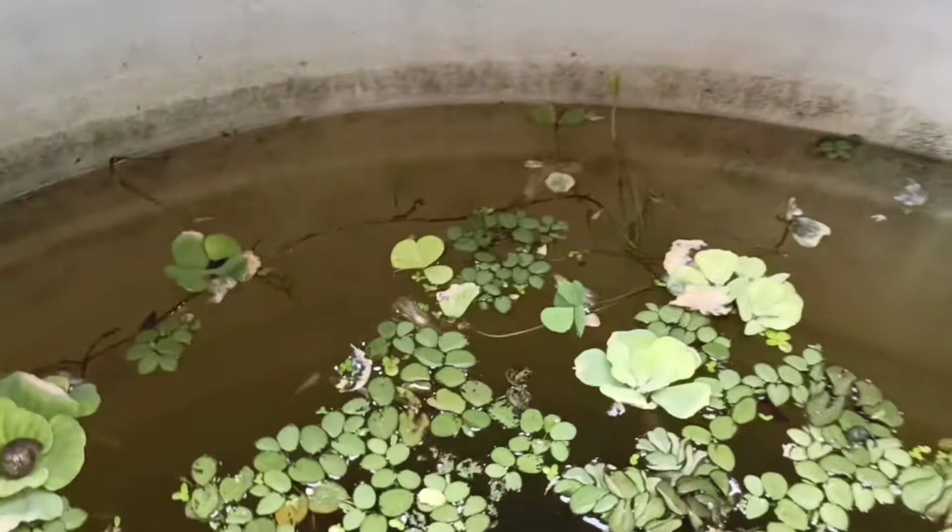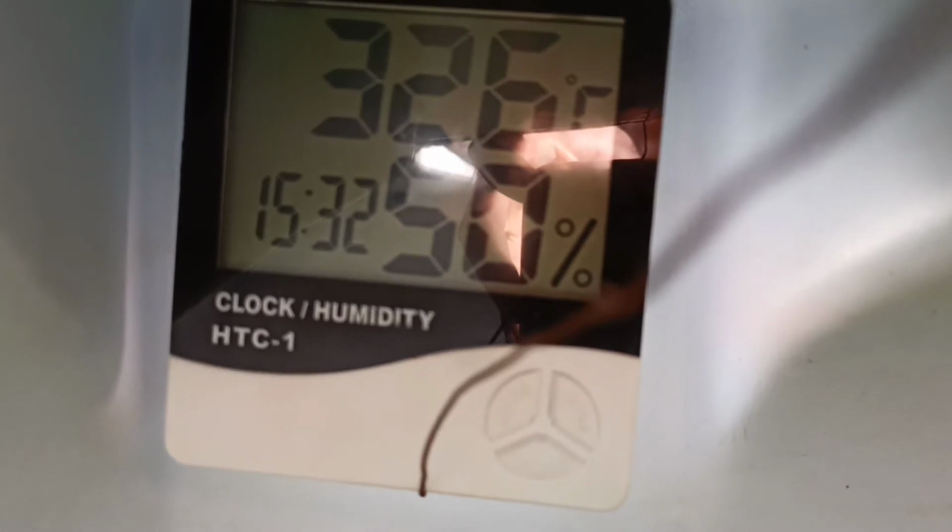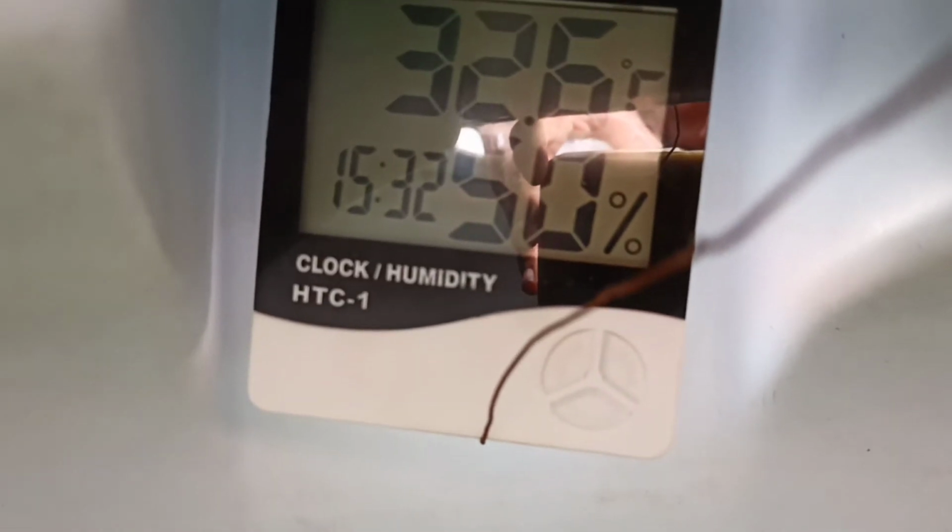See over here, we are maintaining the temperature. The temperature must be between 30 to 35 degrees Celsius. Humidity doesn't matter because inside the water there is no problem. See, now the temperature is around 32.6 degrees Celsius, so there is no problem for the temperature.